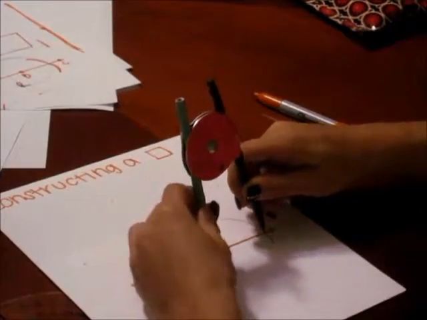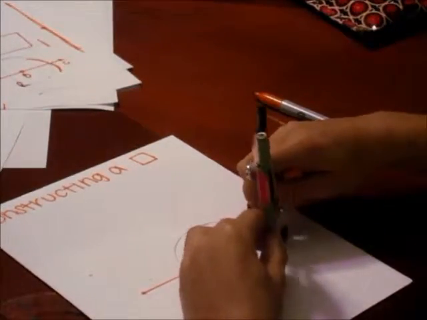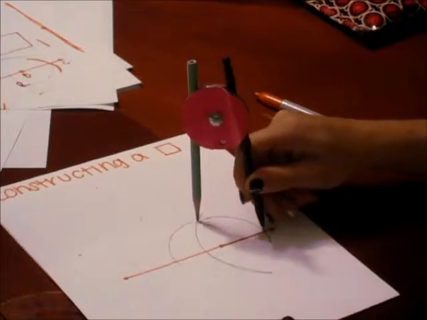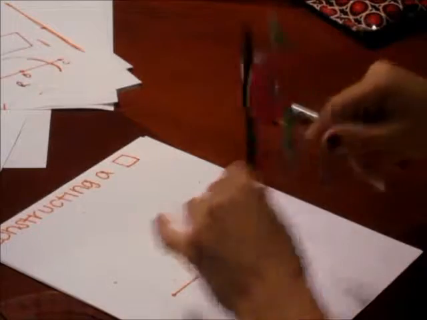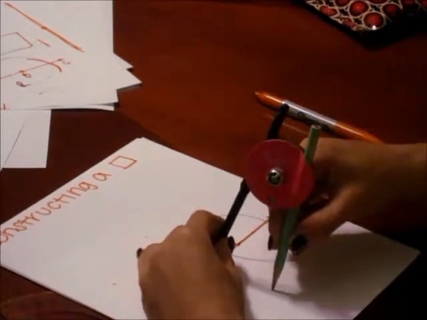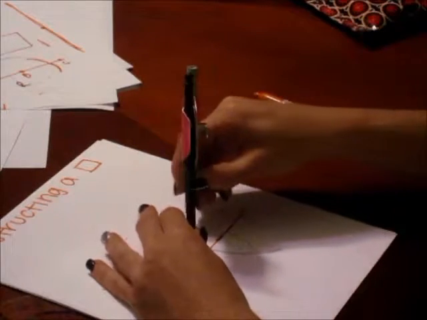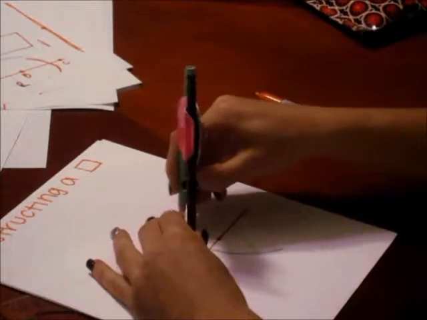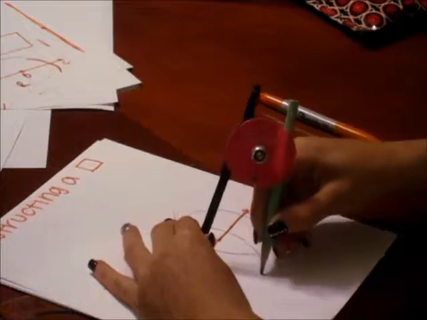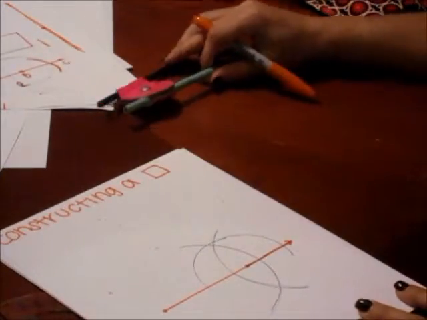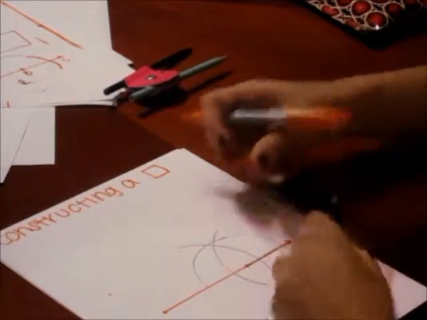Now, where you just made this, you create an arc with the same measure on your compass on both sides. Make sure your arc is more than half so they intersect.